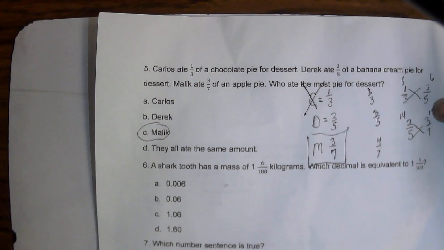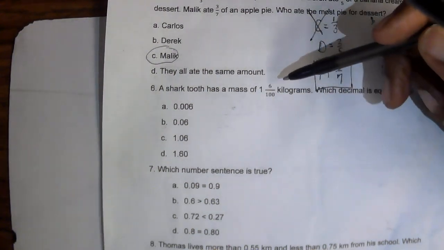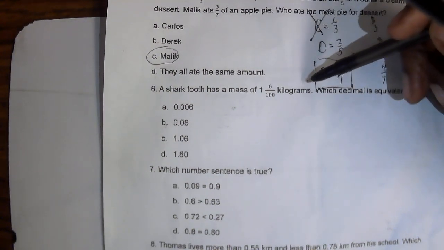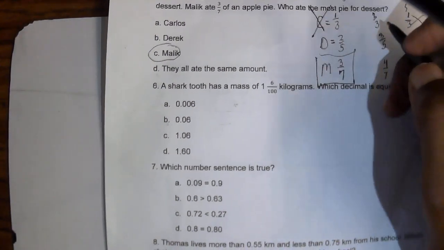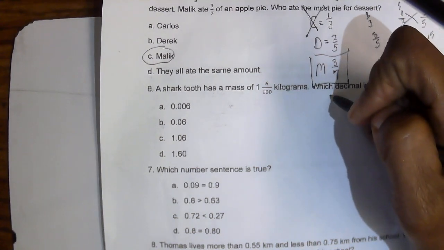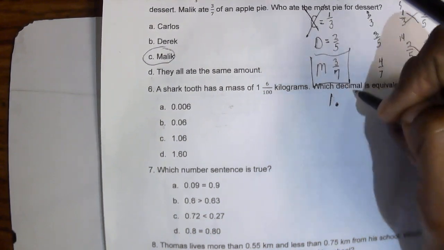Okay. Next, these last couple of ones is what we're currently working on with decimals. A shark tooth has a mass of 1 in 600 kilograms. Which decimal is equivalent to 1 in 600? Okay, so 1 in 600, I will write it as a decimal is 1 and 600.